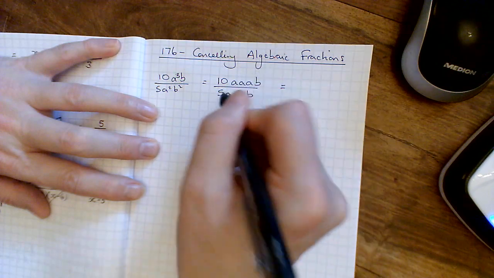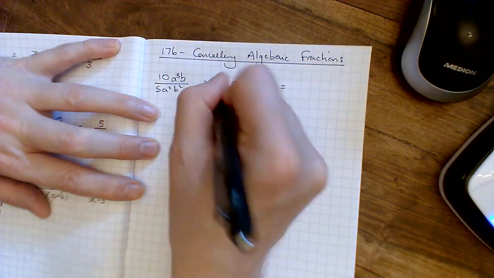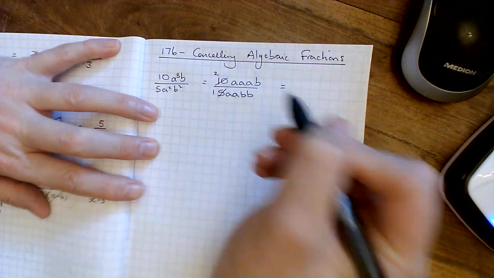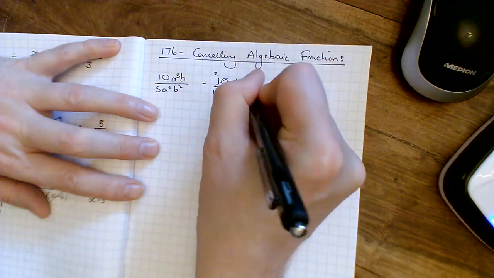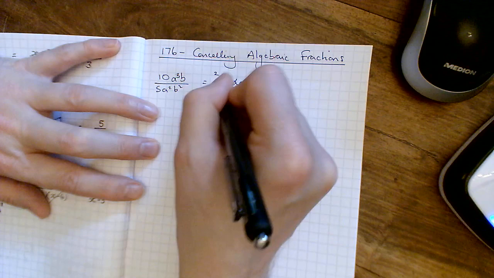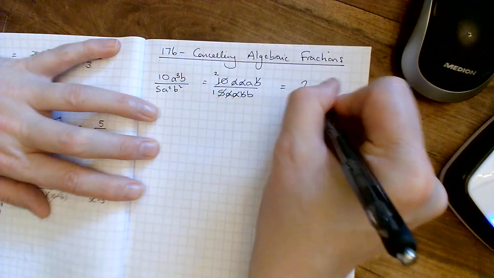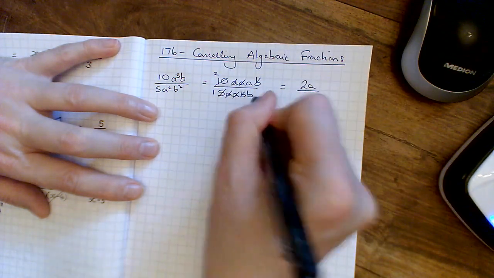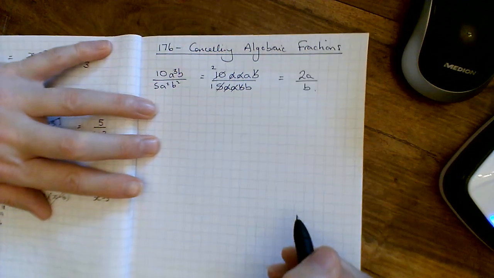What we can do now is cancel. So 10 and 5: 5 goes into 10 twice and it goes into 5 once. The a we can cancel out with the a, with the a. This b I can cancel out with that b. And then on the top I'm left with a 2 and an a. So it's 2a over, and on the bottom I'm just left with the b. So that's the first one.